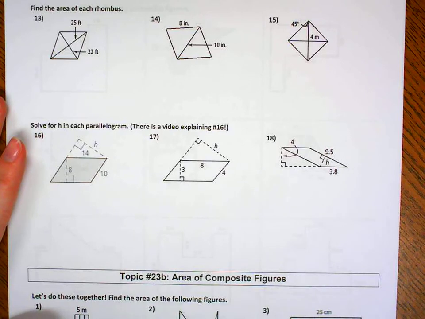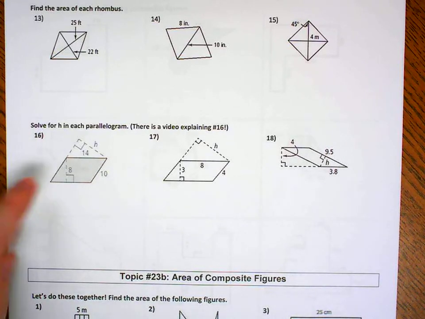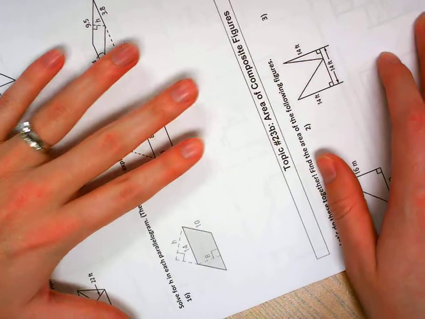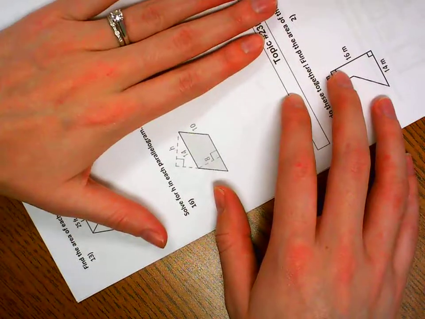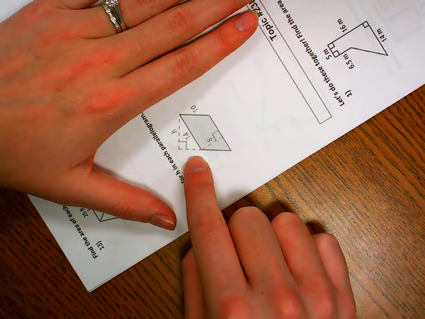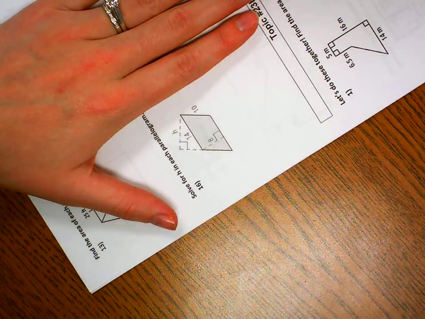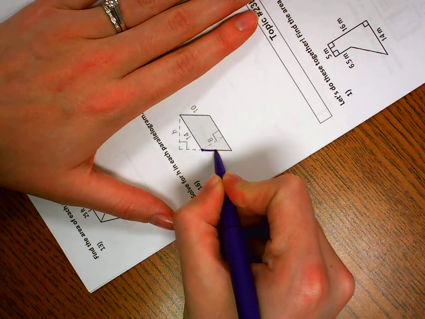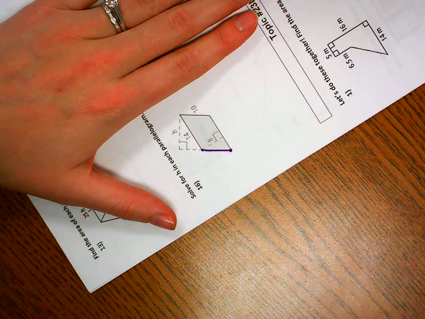We need to solve for h. And h in each of these problems is going to be the height, but what I'm going to do really fast is spin my paper so we can look at it a little differently. We're looking here at number 16. So think of this now. In this case, this is my base. Okay. Now remember, height has to be the perpendicular height.